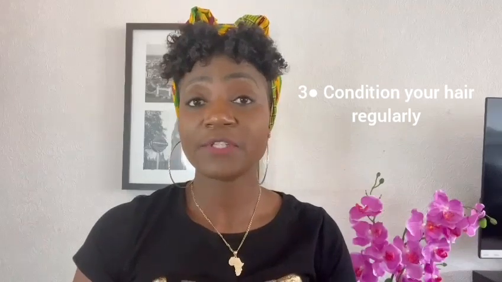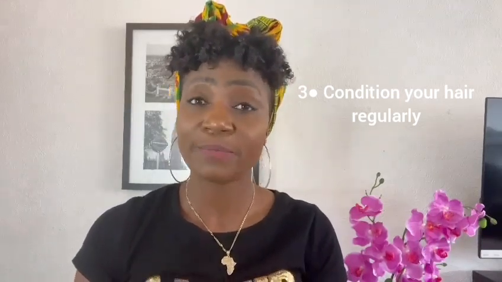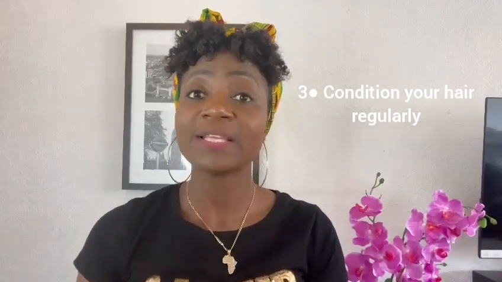Number 3, condition your hair at least once a week. Even if you have to do it 3 times a week, do it, depending on how dry your hair gets, because with high porosity hair, your hair is constantly dry. But you will know whether you have to do it once a week or 3 times a week. Study your hair, know how much moisture and hydration your hair needs.